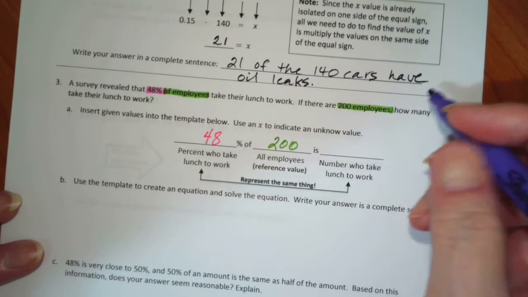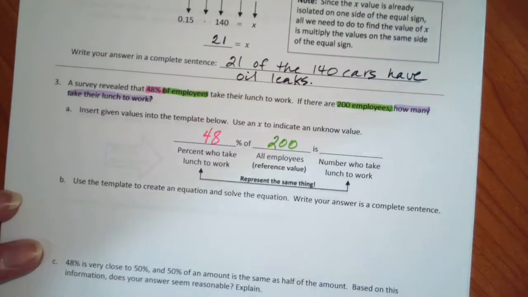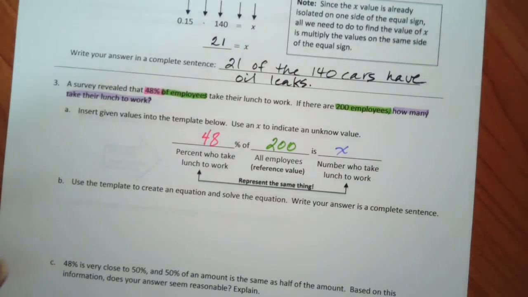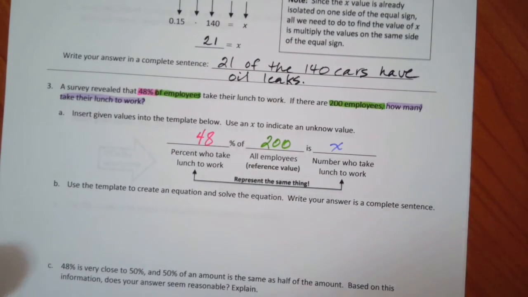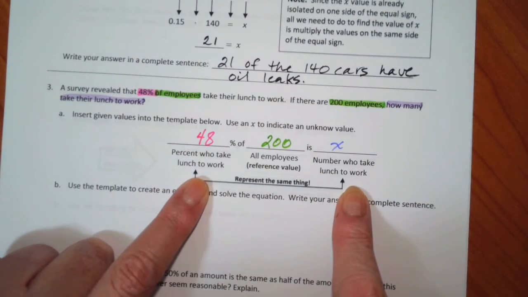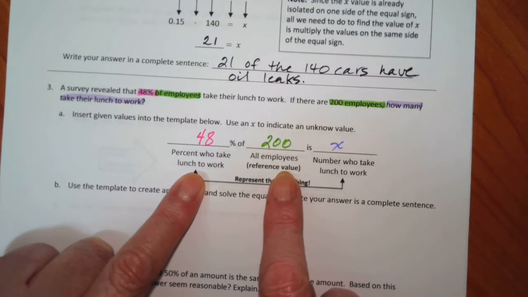And then the last thing it wants to know is how many take their lunch. That becomes our variable. The percent who take their lunch to work, the number who take their lunch to work. These represent the same thing, and the of number is 200.